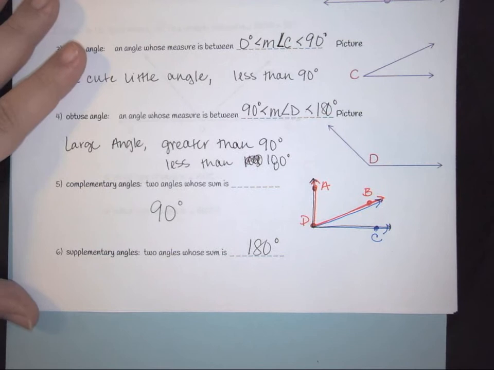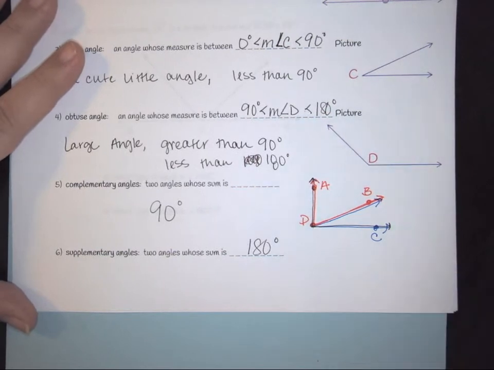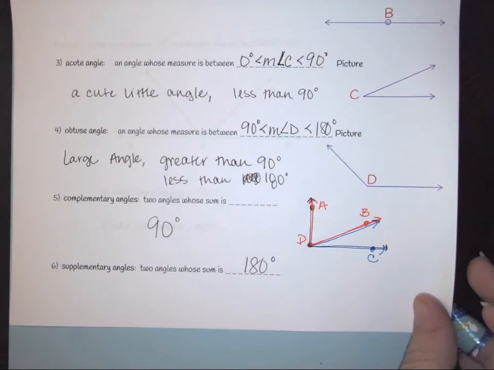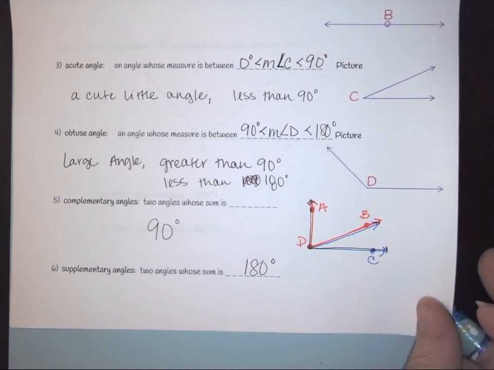So that's kind of what we're looking at. It's the same concept when we're dealing with supplementary angles, in that there are 180 degrees.